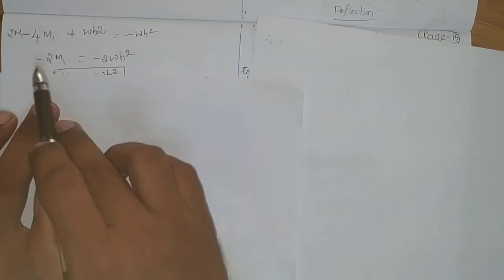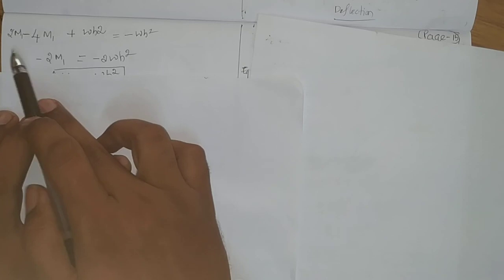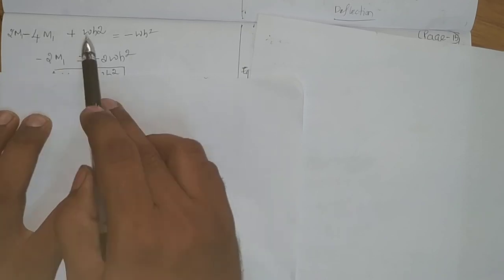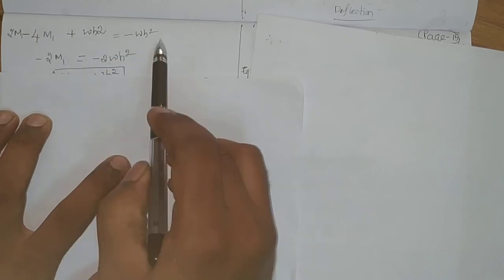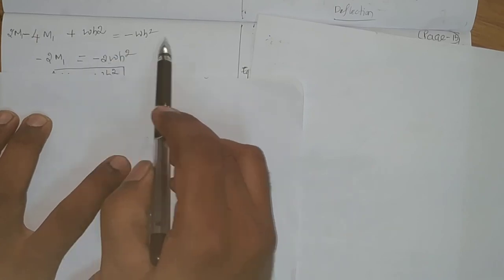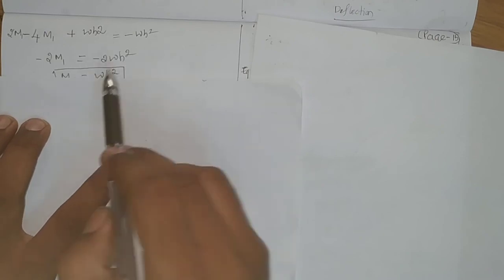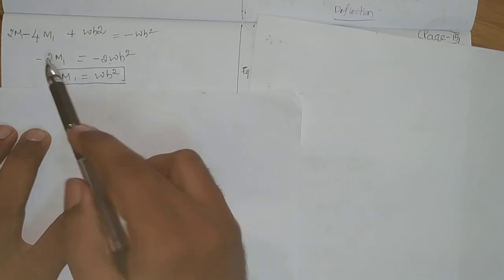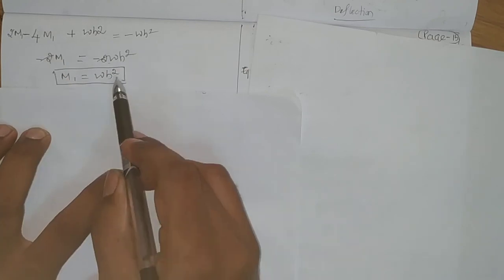Then minus 4 plus 2 becomes minus 2, so minus 2m1, and if this goes to the other side, plus wh square becomes minus wh square, so it will become minus 2 wh square. Therefore m1 is equal to, this minus 2 will cancel out, therefore m1 is equal to wh square.